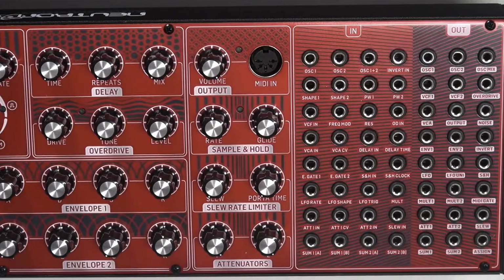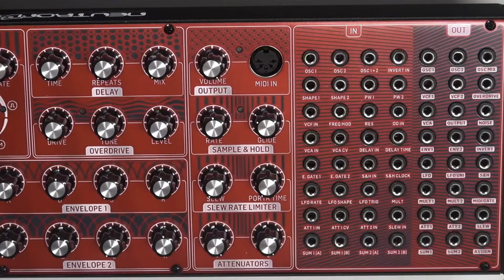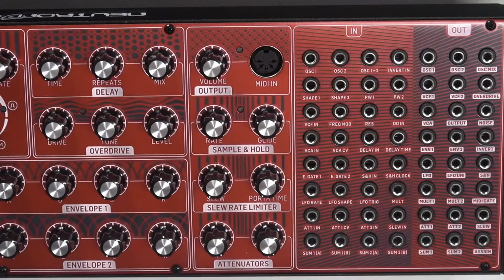It's essentially electricity that allows you to control a knob rather than you having to do it. You can do it yourself, of course, but you can have electricity do it for you, which is pretty cool. So that's essentially what a control voltage is.